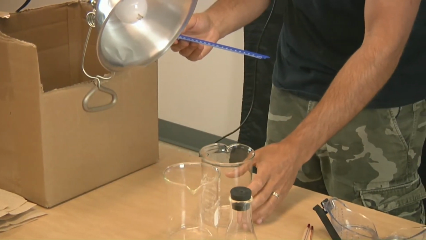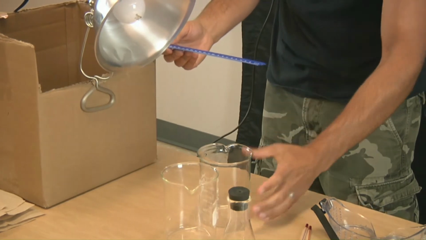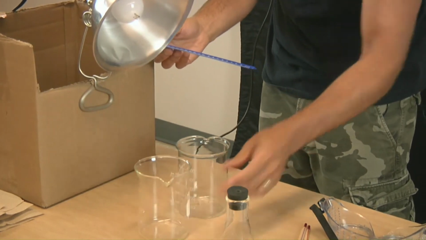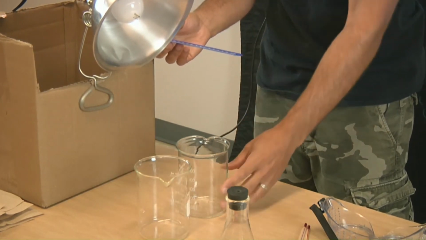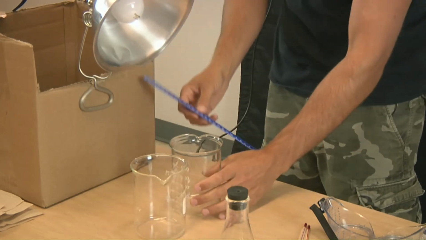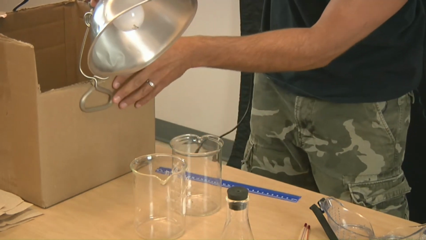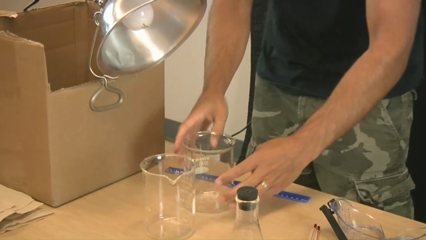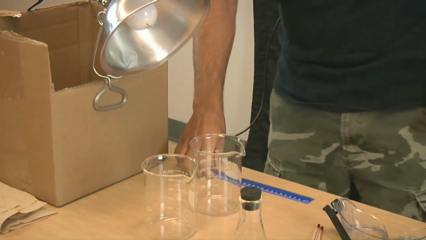So approximately 15 centimeters. And our light source is actually in the container a little bit. So let's just put it, let's go right there. Let's adjust this just a little bit. Okay, perfect. We got that set up.